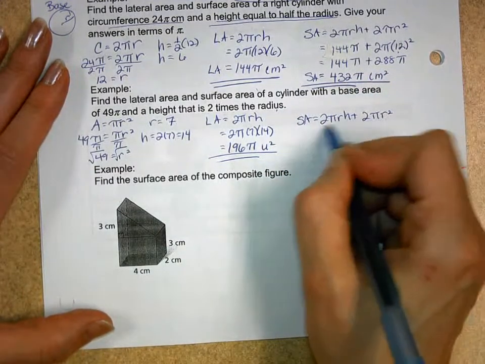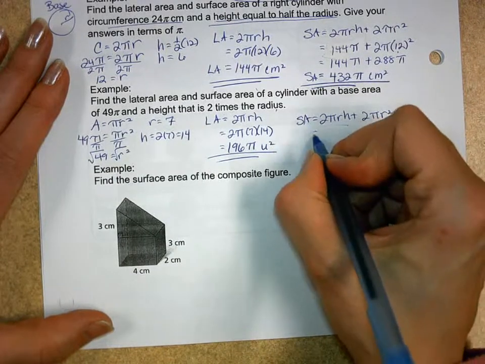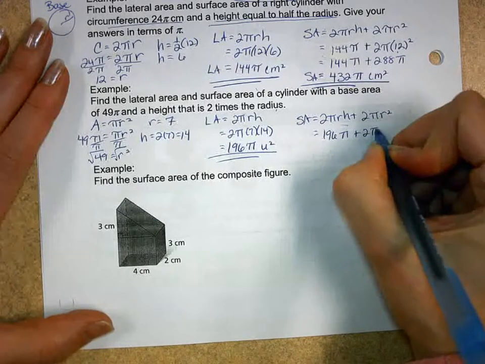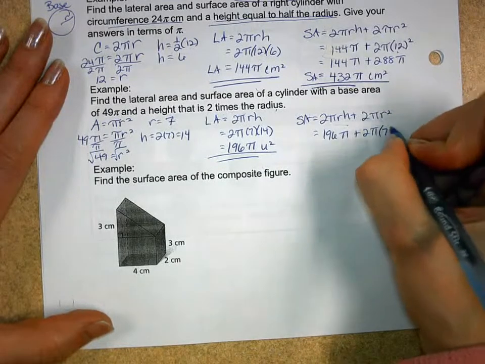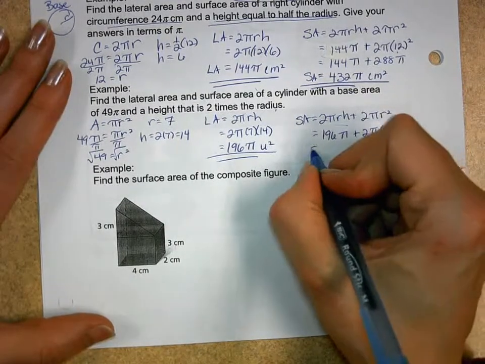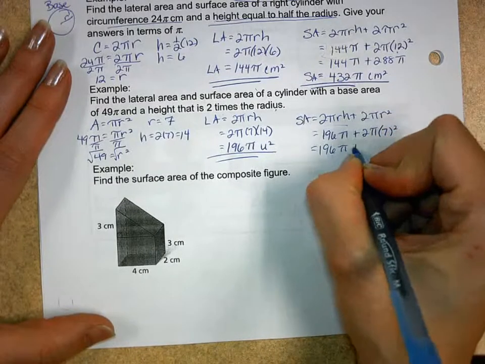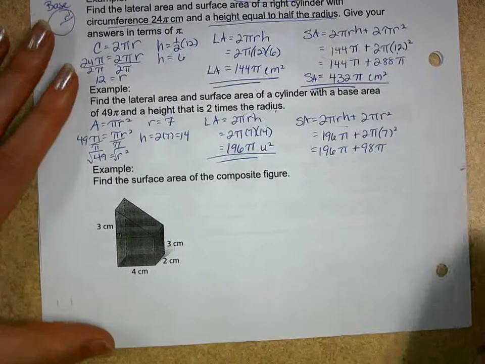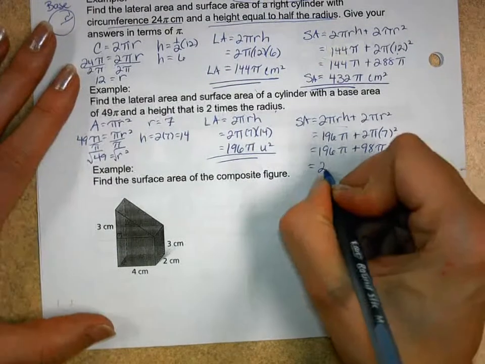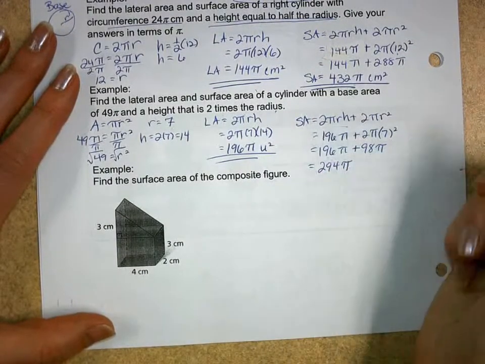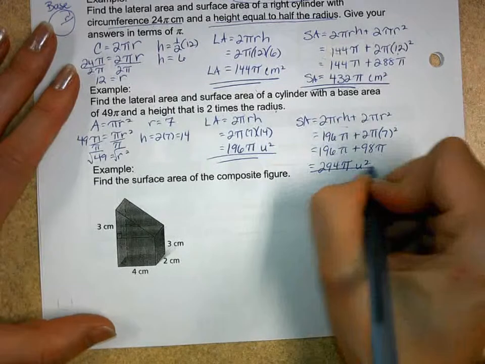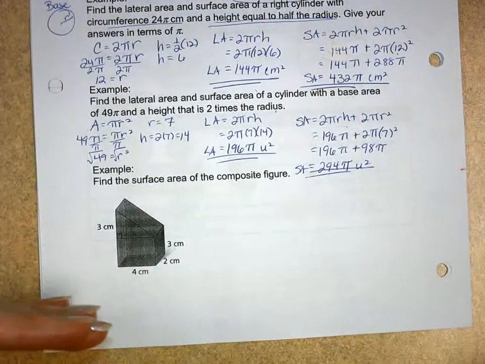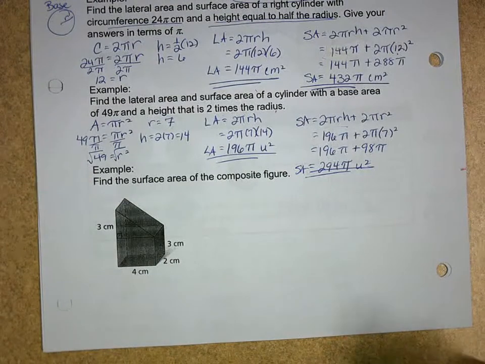again, remember this is your lateral area, so I just plug it in, 196 pi. And then we plug in our radius again here to figure out what we're working with, so 7 squared. So I get 196 pi plus 98 pi. You add them together, and you get 294 pi square units. So there's your surface area, there's your lateral area. These take time, but guys, they're so doable.